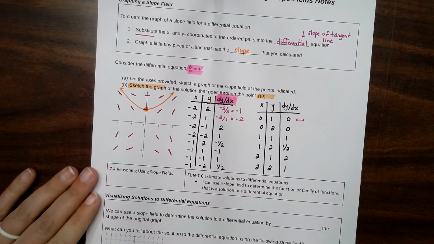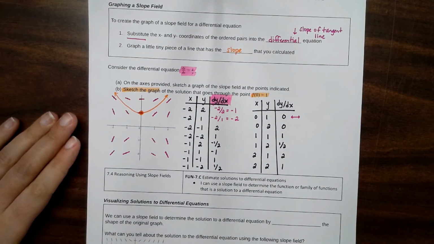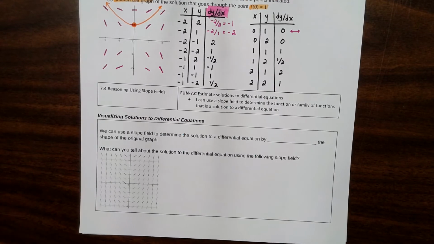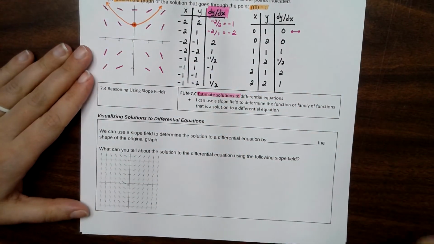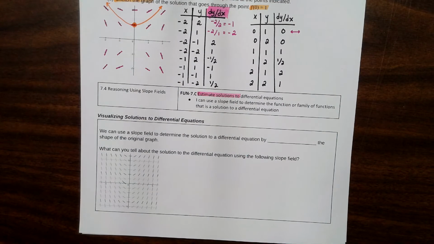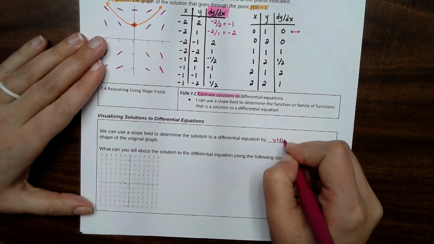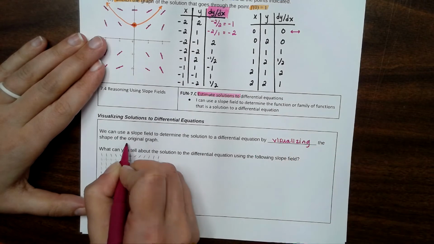All right, now we can use this idea of sketching a picture of slopes and sketching a picture of the original graph to figure out what the original function would have been. One of the things we're asked to do on the AP test is to visualize the solution to a differential equation using a slope field. So the directions will say estimate the solution to a differential equation using the slope field. Here's how we do that. We can use a slope field to determine the solution to a differential equation by visualizing the original graph.